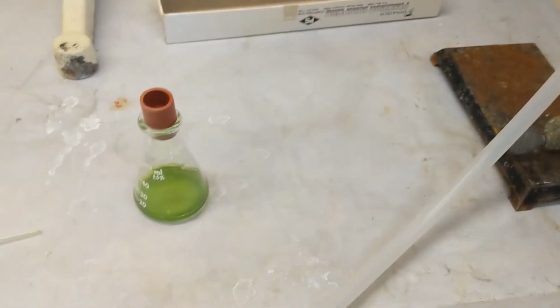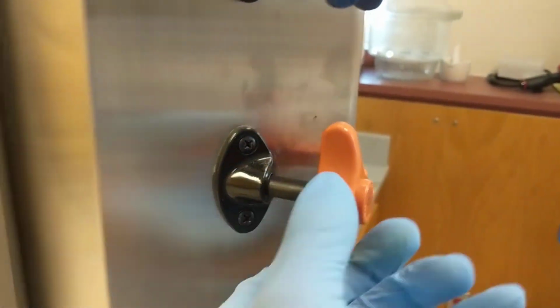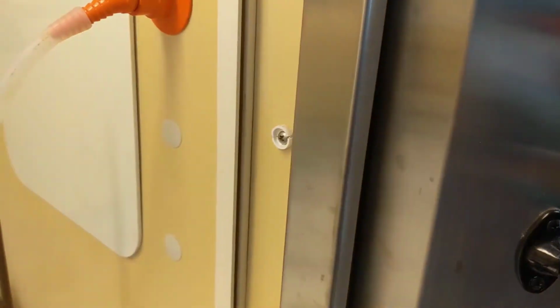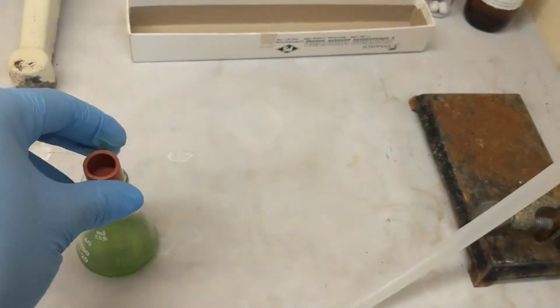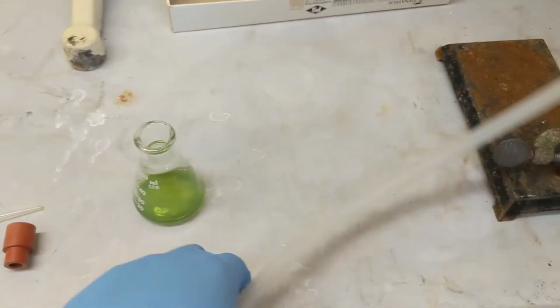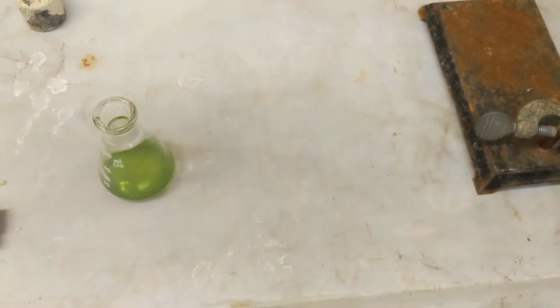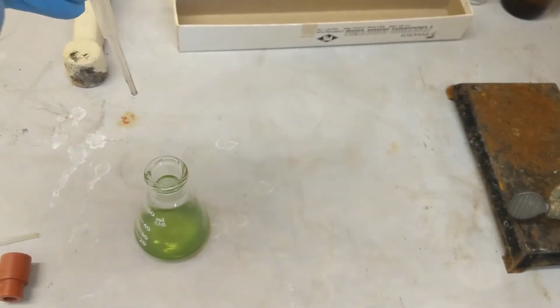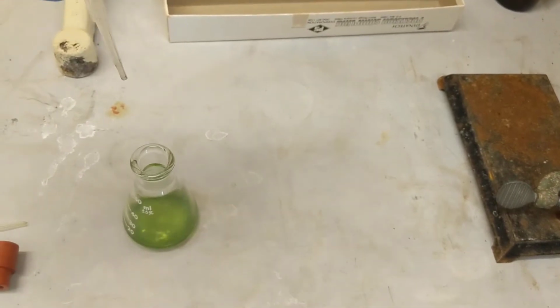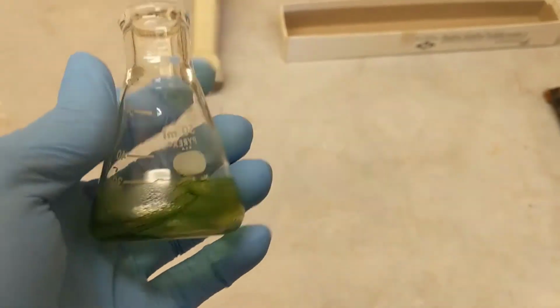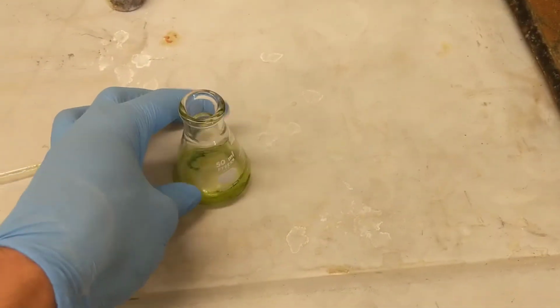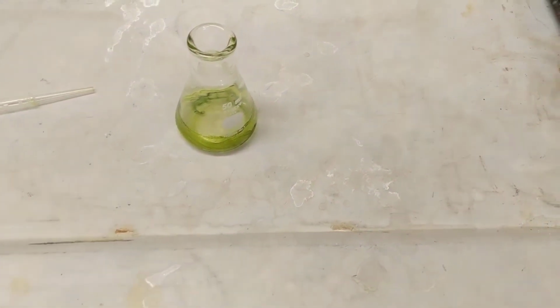Now this is my extract. To be sure I have pigments, I'm going to turn on my air, lower it here, and I'm going to evaporate off all this hexane. I'll see you guys when this is done. Alright guys, here's what it looks like after I evaporate it all off. Now I'm just going to add half a milliliter of hexane back into this.